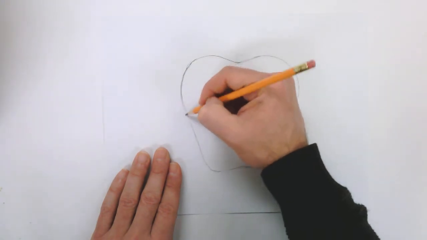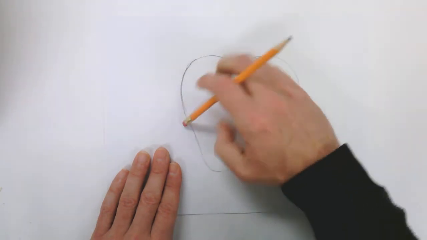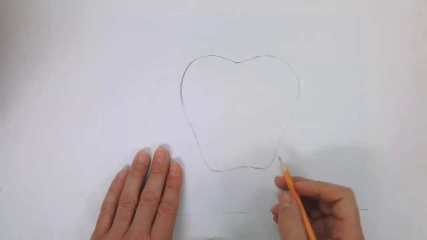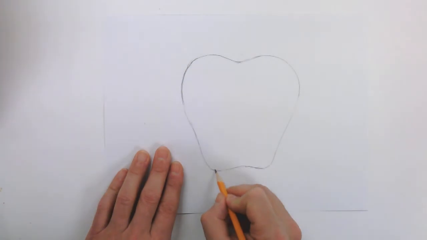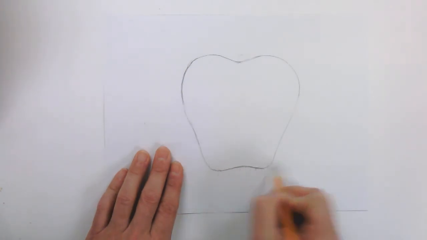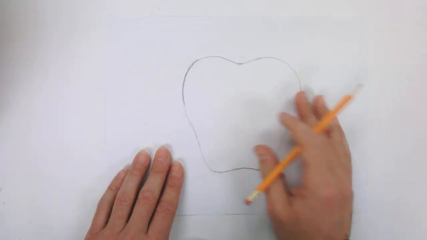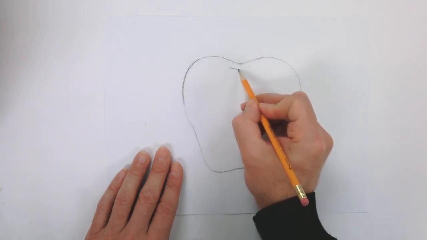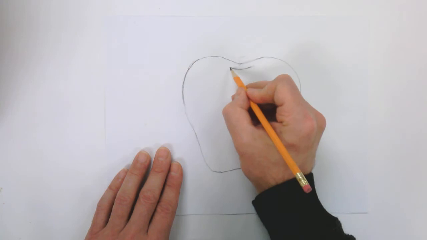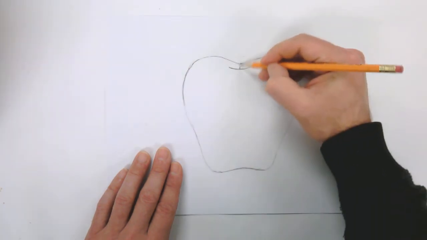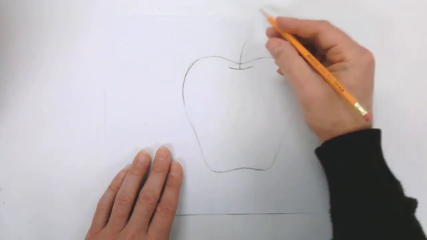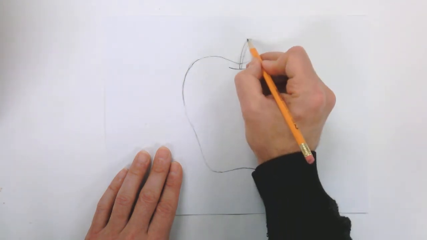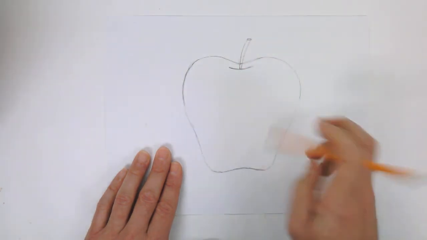I think I want to come out just a little bit more over here. Okay, I don't have to get too picky. Okay, so there's my apple. Okay, and now what I want to do is just show that part where the stem is. So I'm just going to make a little bit of a line here, and let's just put in a quick stem, just so we can kind of figure out where that's going to be. And I'll just do a little oval there.